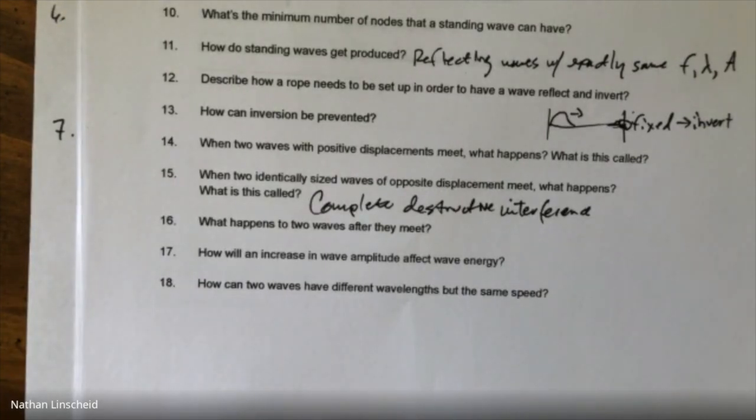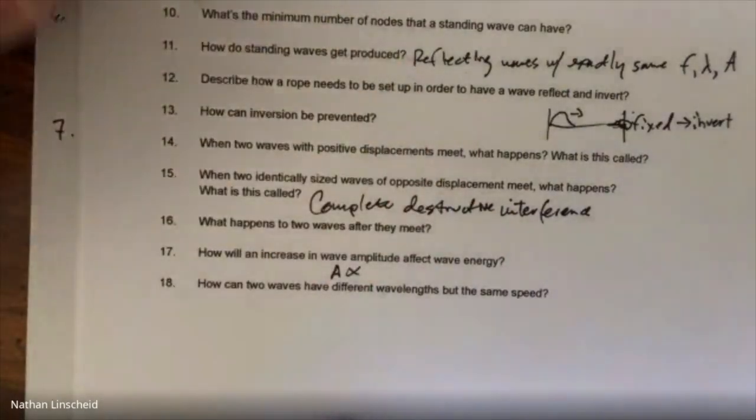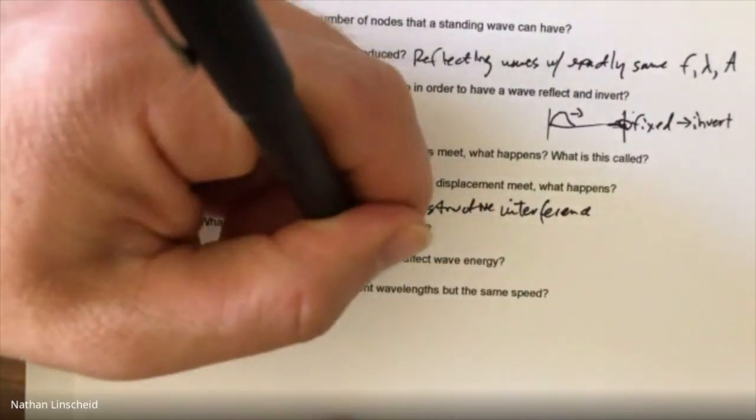Number 17, how will an increase in wave amplitude affect wave energy? And that is a square law. So if I double the amplitude, I quadruple the energy. If I triple the amplitude, I increase the wave energy by 9. So again, the wave energy is proportional to the square of the amplitude A.